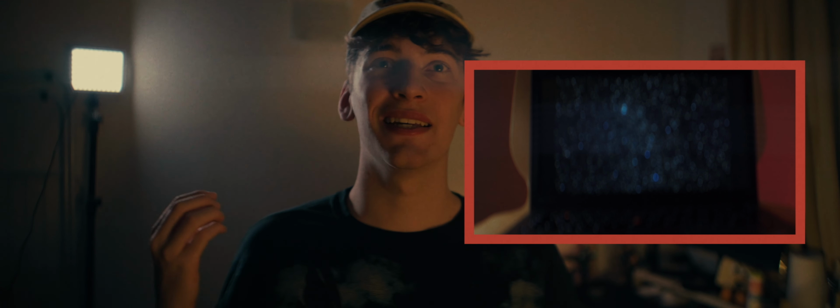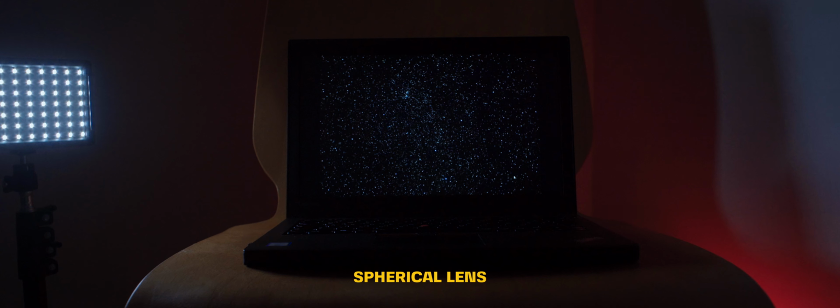So this is the bokeh I was talking about earlier. It's highlights from lights or other light sources, and these can become an interesting shape. The special thing is that in spherical lenses, they become a sphere, and in anamorphic lenses, an ellipse. This is something very characteristic for anamorphic lenses and something you will see in older movies.